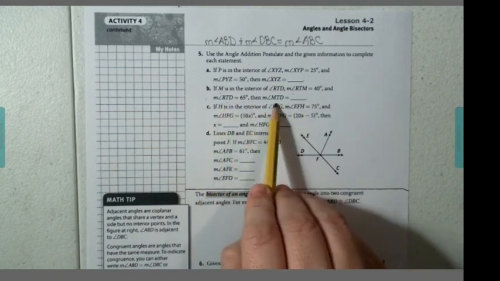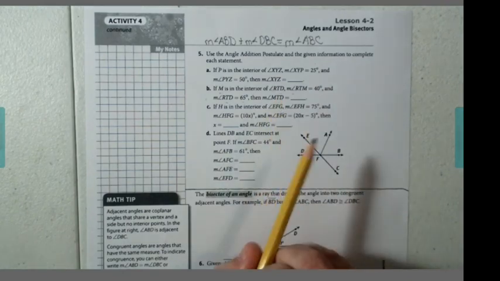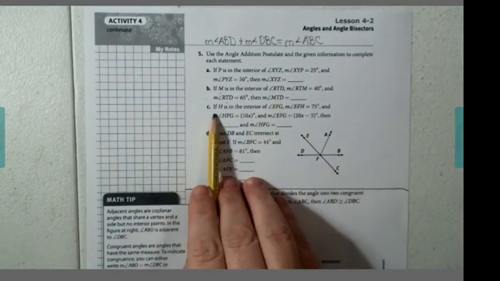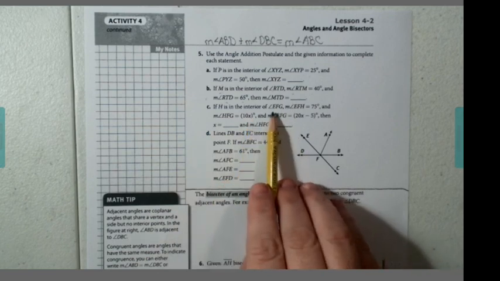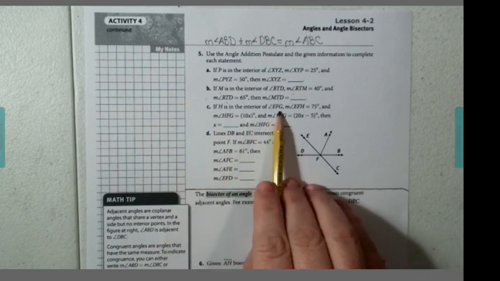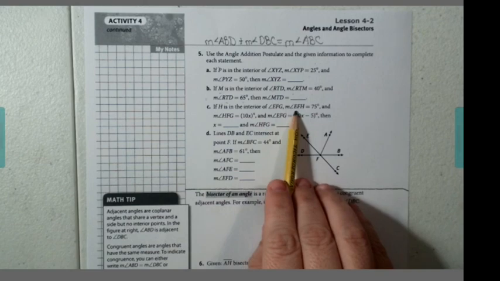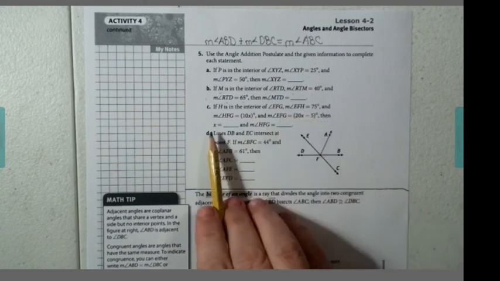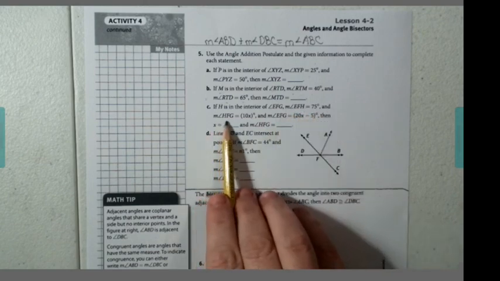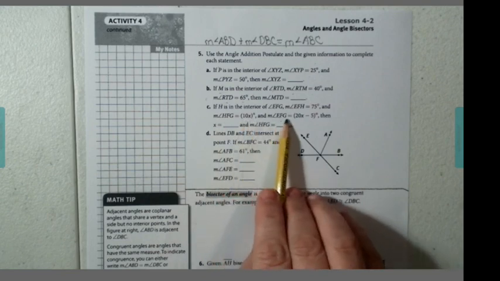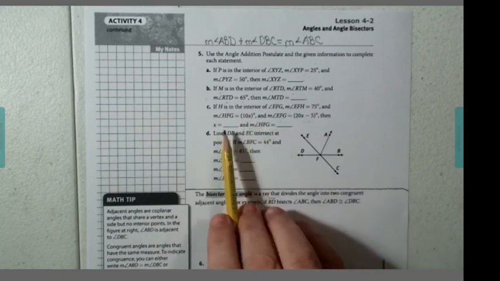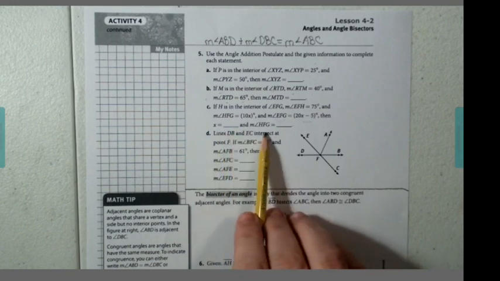Find the measure of MTD. Letter C says if H is in the interior of angle EFG and the measure of EFH is 75 and the measure of HFG is 10x and the measure of EFG is 20x minus 5, then find x and HFG.